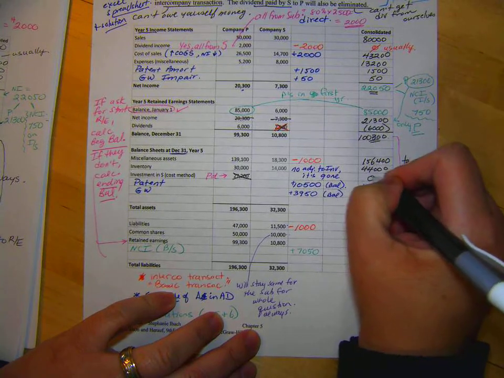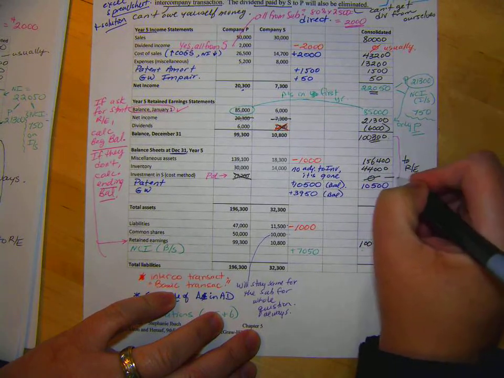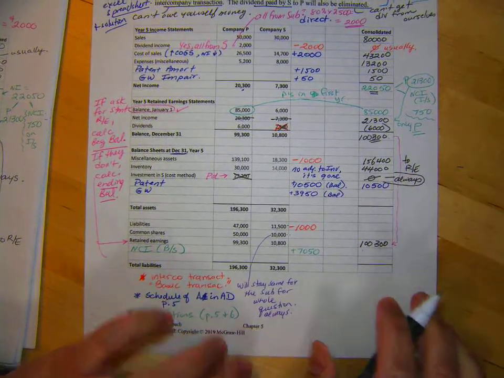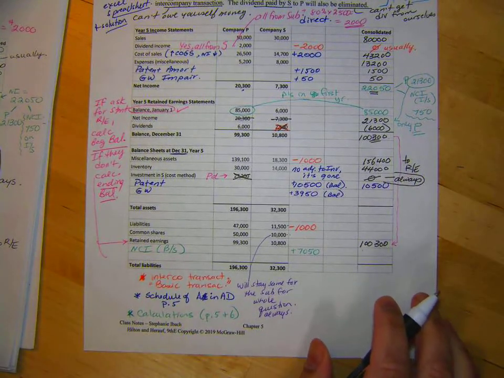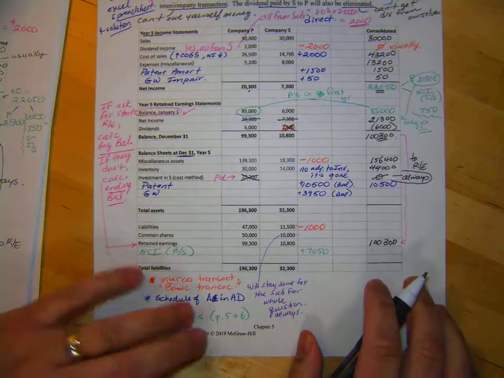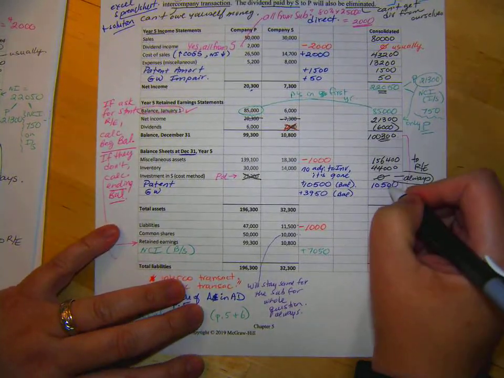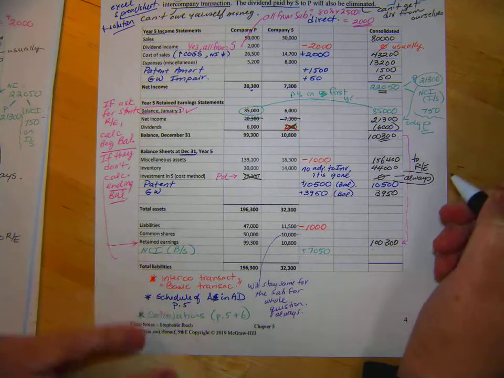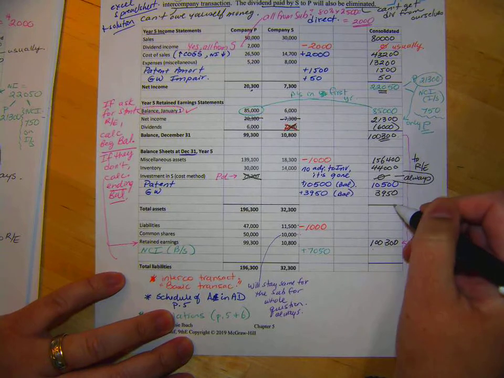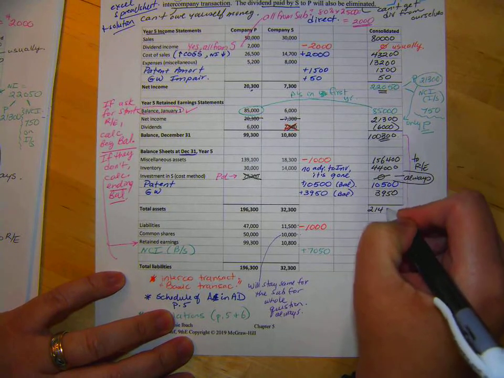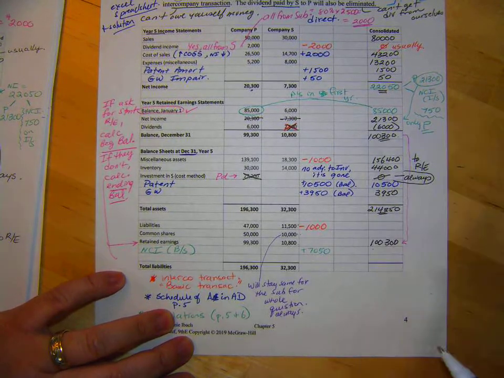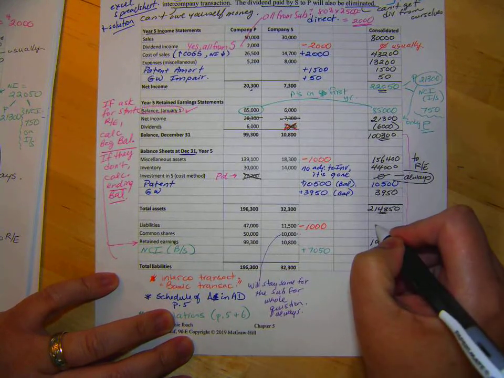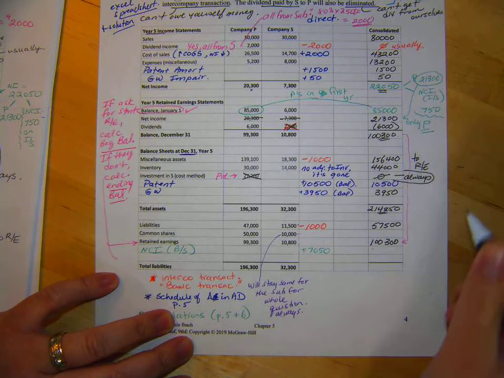So it is 0, always, because you can't have an investment in yourself. The patent is 10,500 and the goodwill 3,950. So we get total assets of 214,850 and liabilities 47,1 minus 1,000 is 57,500.